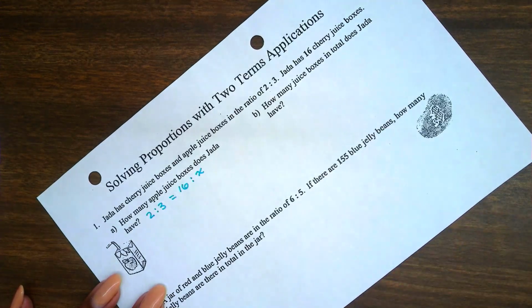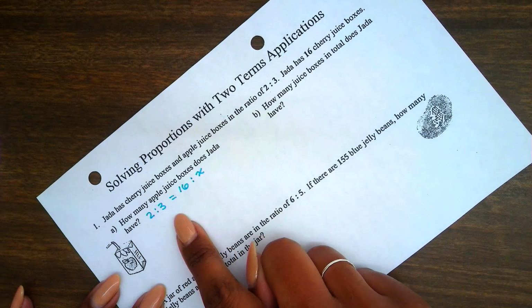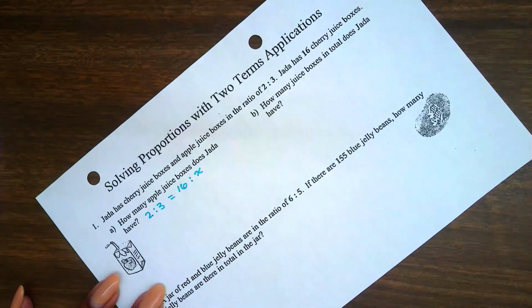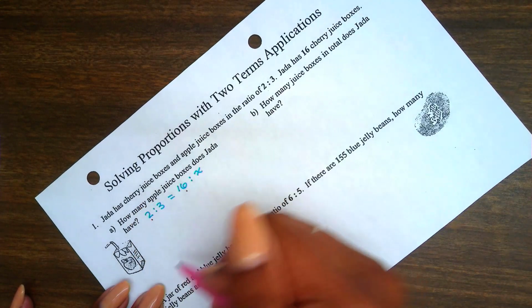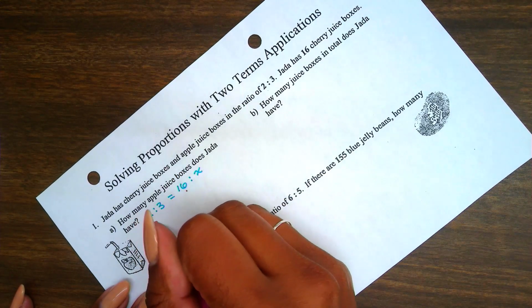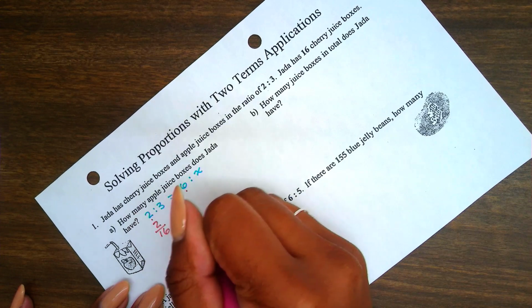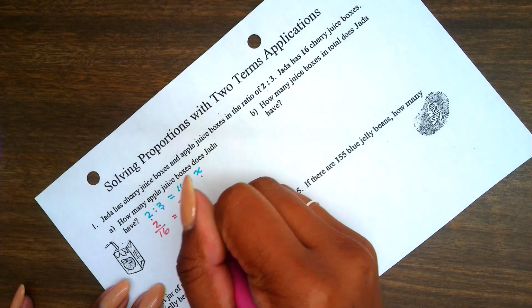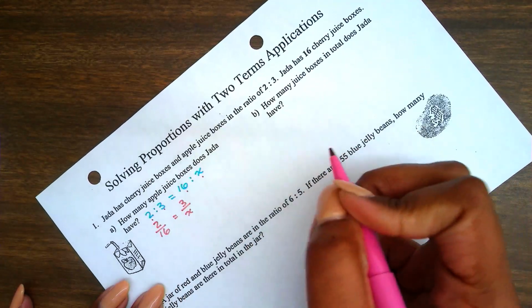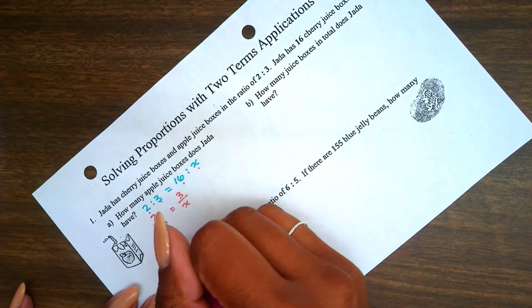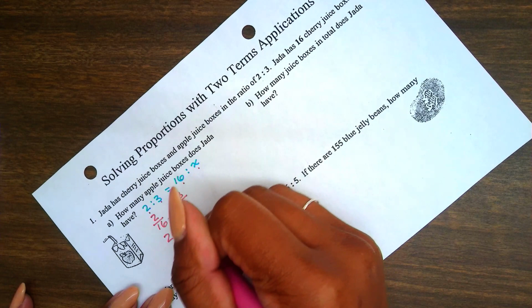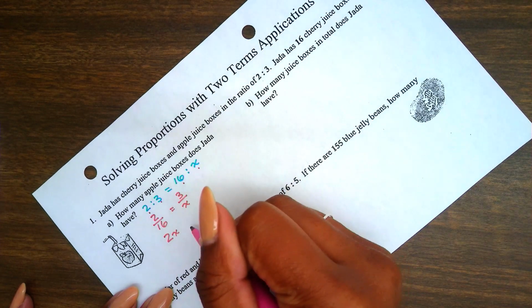Okay, so now the hardest part is setting up your ratio, figuring out from the question what even is our ratio. Now we set the first numbers together. So we get 2 over 16 equals, and then your second two, 3 over x. And now you do your cross multiplication. So you get 2 and x, 2x. 3 and 16, you're going to get 48.